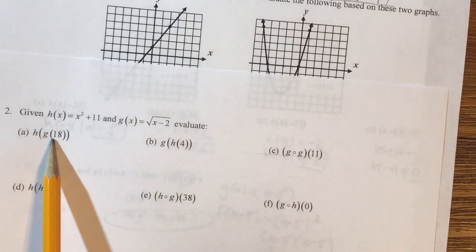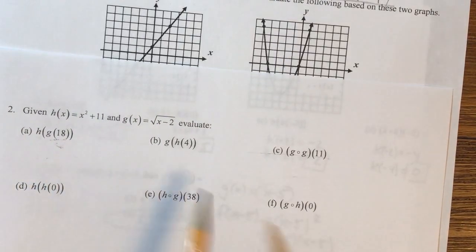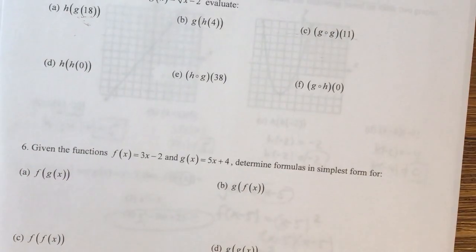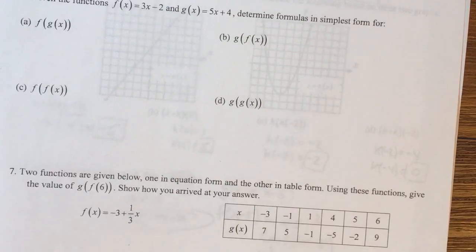For composition, you should just recopy the problem and then show me what G of 18 is, and what H of that output is. Show a little bit of work here. And then number 7 is actually a very easy question. So hopefully this won't take you too long.